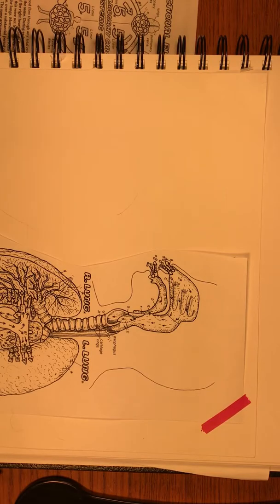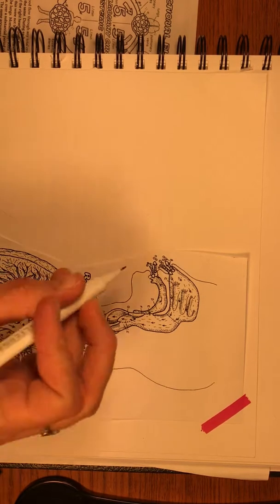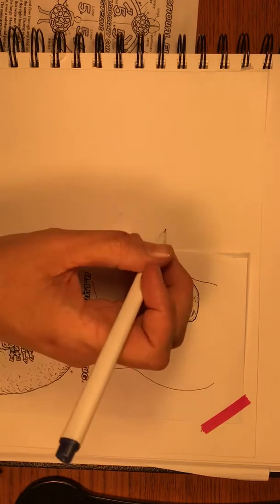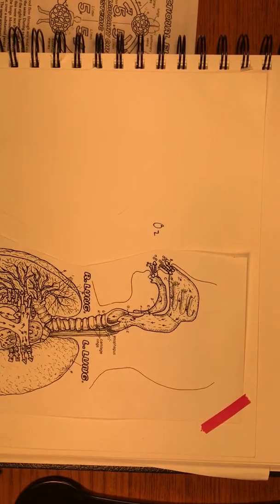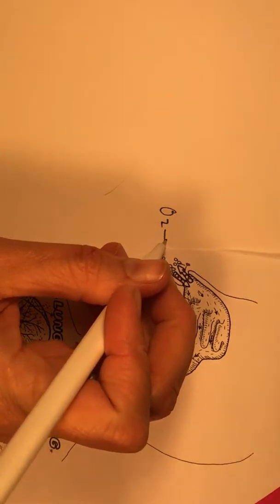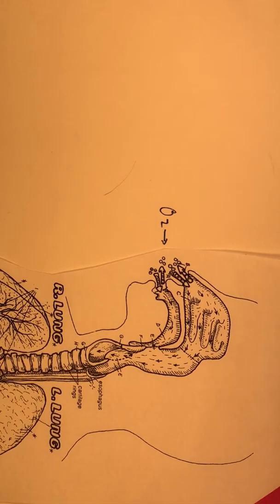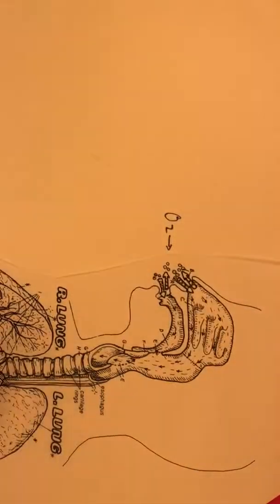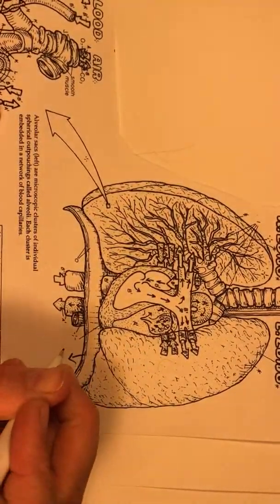So when we talked about digestion, we followed a particle of food through the digestive system. In this case, let's follow a particle of oxygen through the respiratory system. When we breathe in, we're not actually inflating our lungs on purpose. What we're doing is contracting our diaphragm, okay?